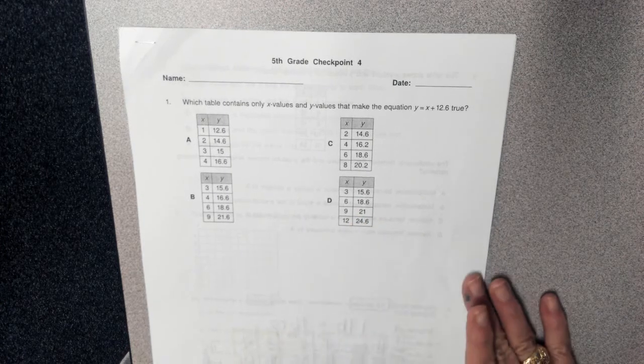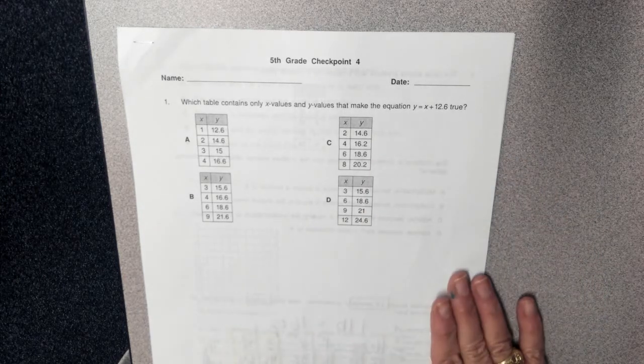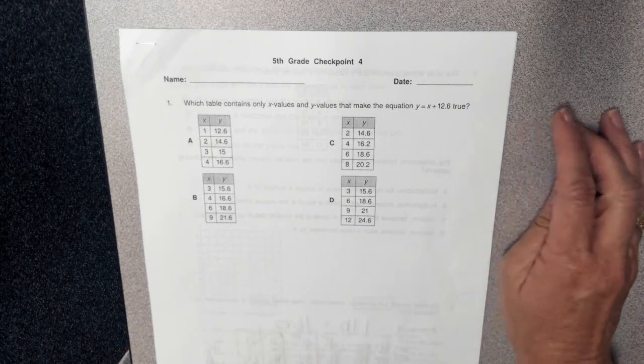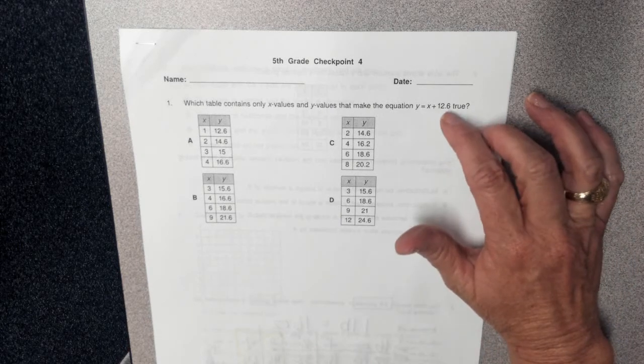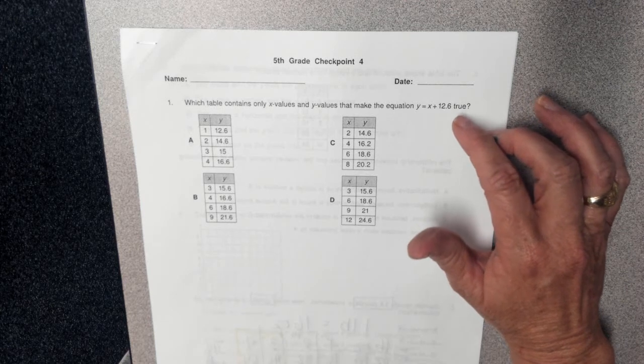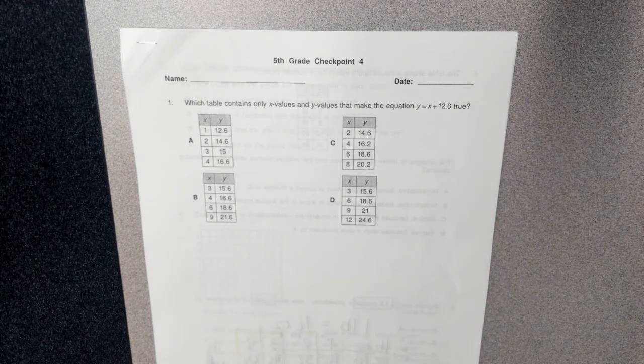Pause the video, show your thinking for which one of these charts shows the correct equation for x plus 12 and 6/10 equals y. Which one of these is true?